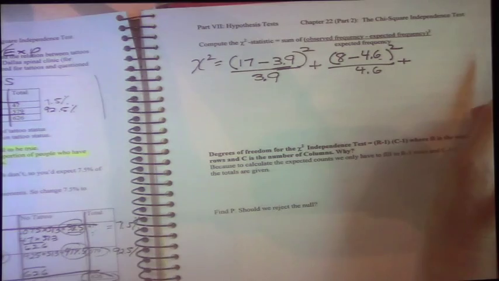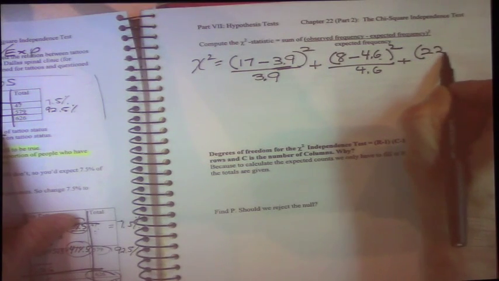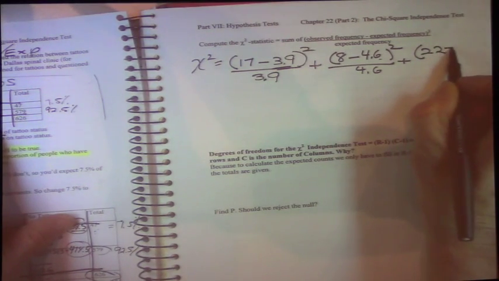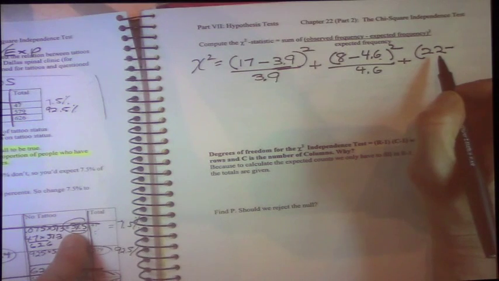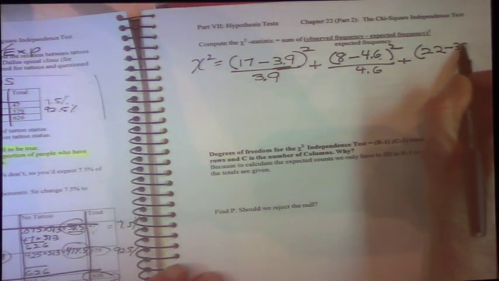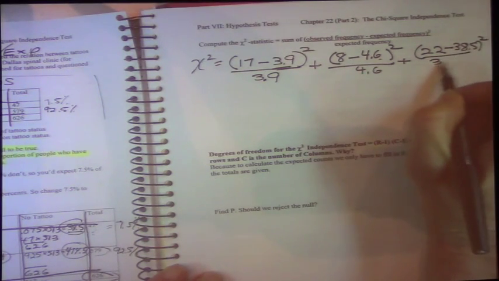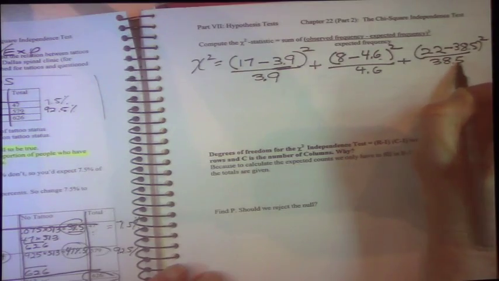Go to the next one. All right. What is our observed? 22. Does everybody see that? 22. Minus our expected. Ooh, I can't even read that. 38.5. Square it over the expected. That's our first row. Done.